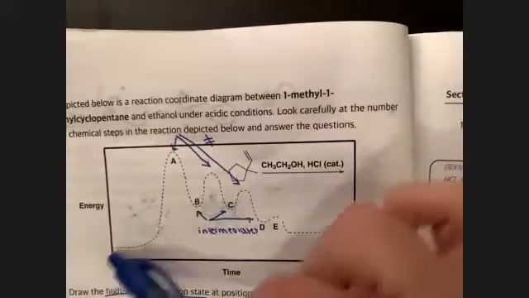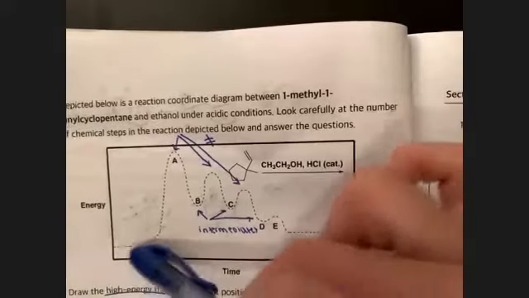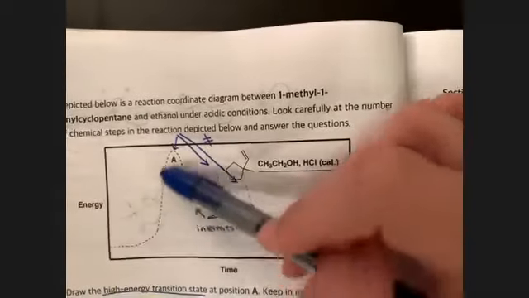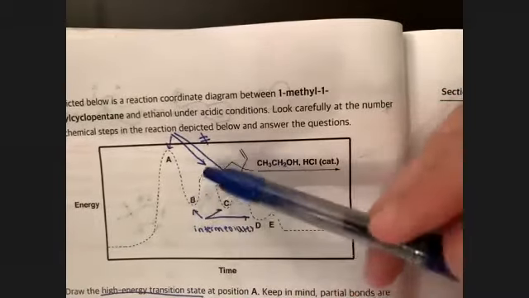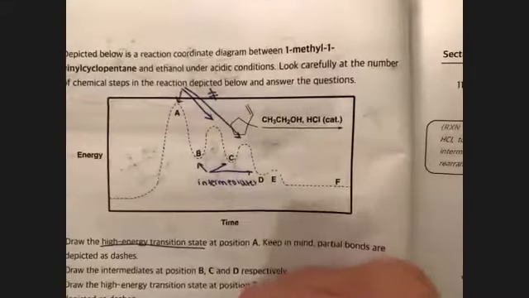You can tell this is an endothermic reaction, clearly. We put some energy into our reactants to get higher energy products. So it takes so much energy to complete mechanistic step A in comparison to the activation energy for this step and that step. So we would just say A.